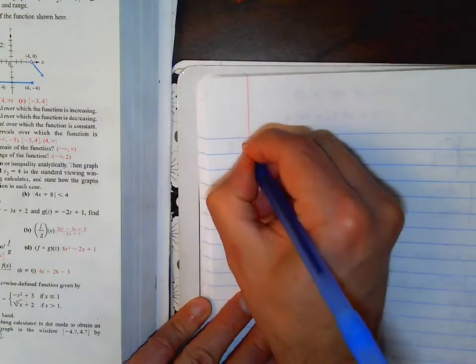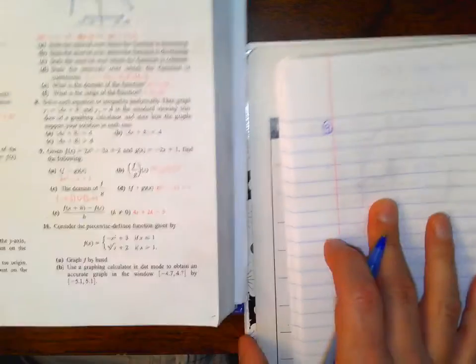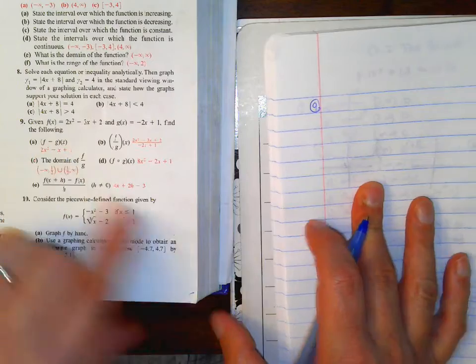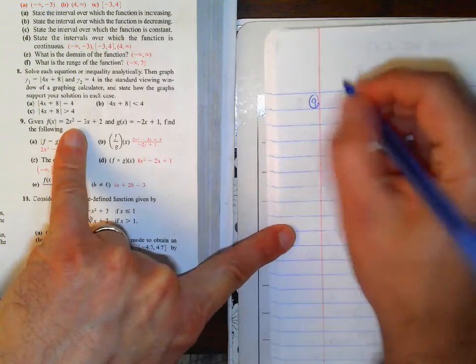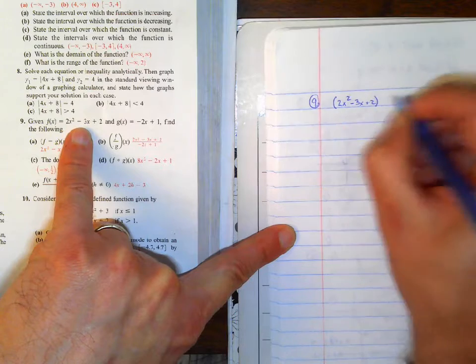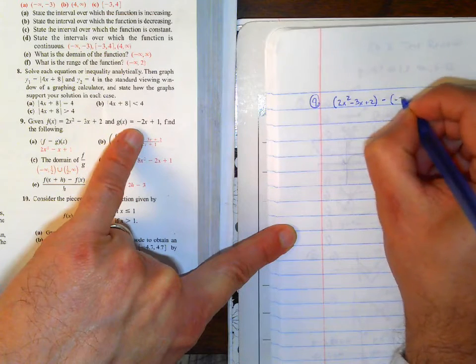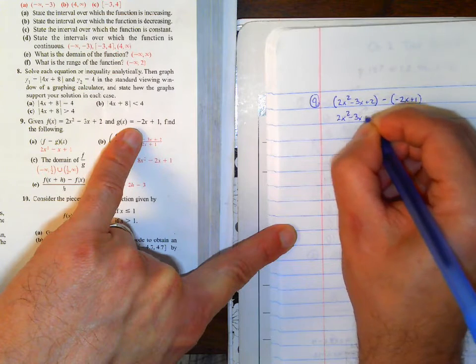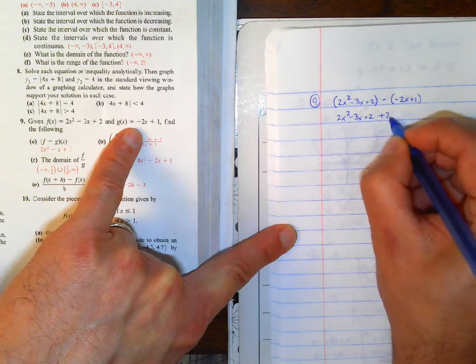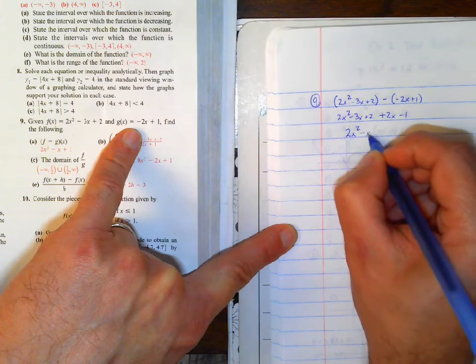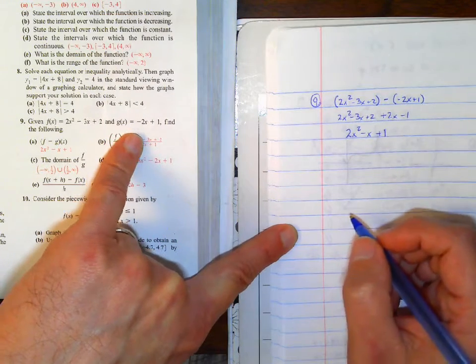Okay, number 9. You can see it here. We have our two functions. We're going to find f of x minus g of x. So f of x is 2x squared minus 3x plus 2, and we're subtracting the g of x, which is -2x plus 1. A lot of you probably distribute through that negative and then add like terms. Okay, so you get your answer there.